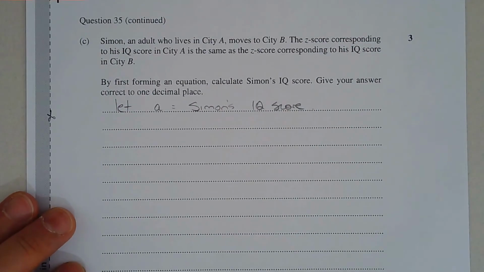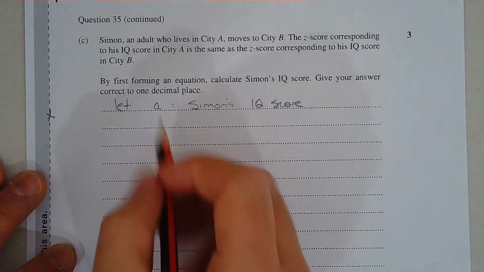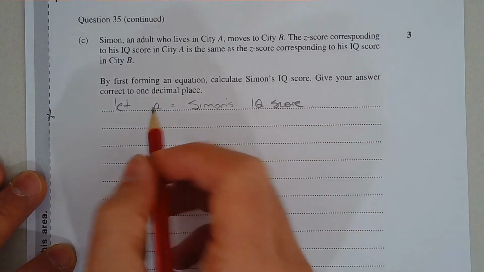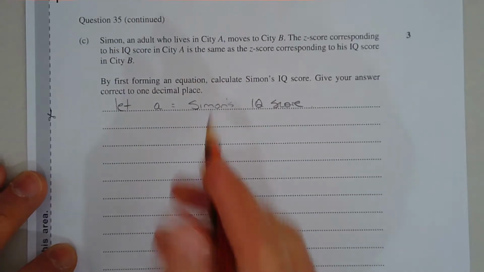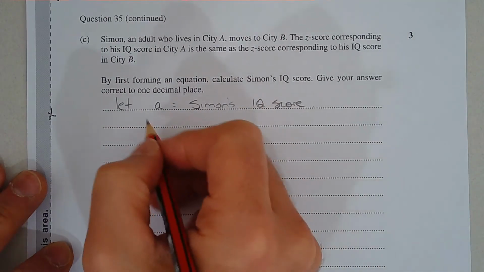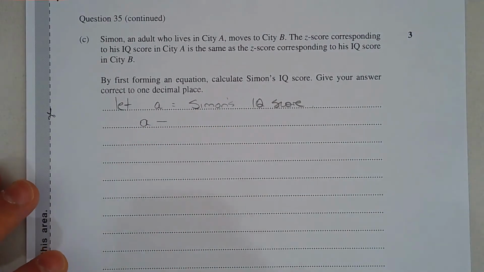You could use any pronumeral you like, so it doesn't really matter. I could use the letter X, but I didn't use the letter X so as not to confuse it with the mean, the X with the bar on top. So what we're going to do is form an equation. In other words, the z-score for both cities is going to be the same. So we're going to say A minus the average for City A.